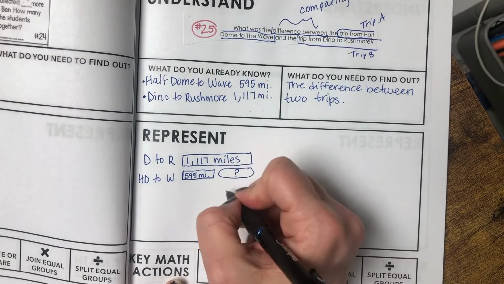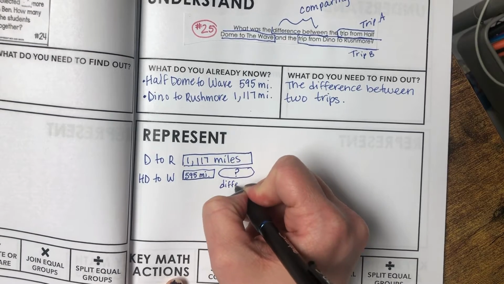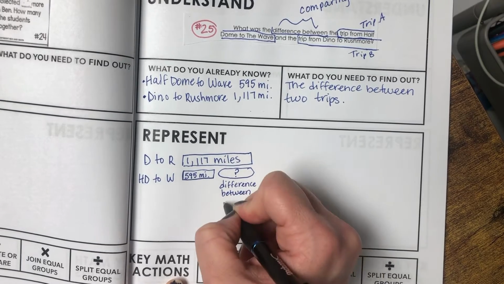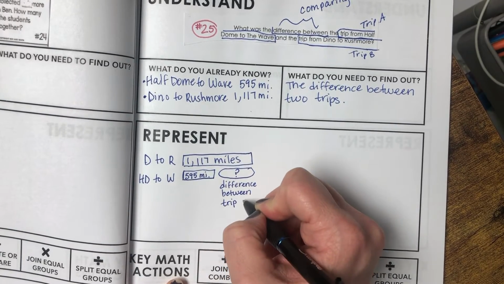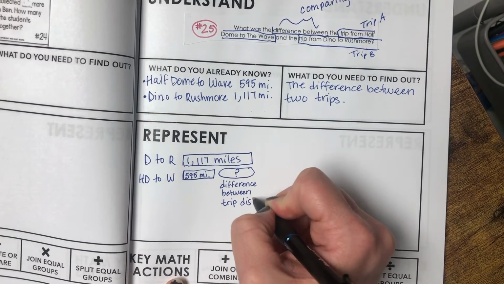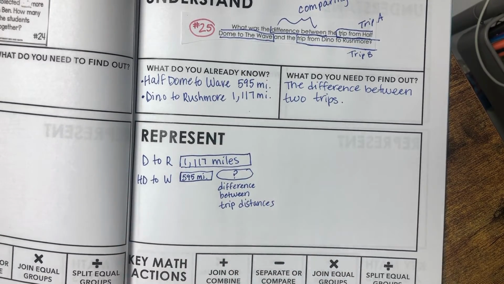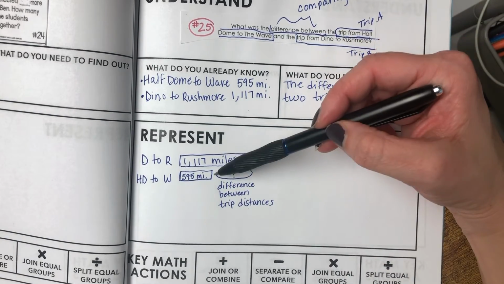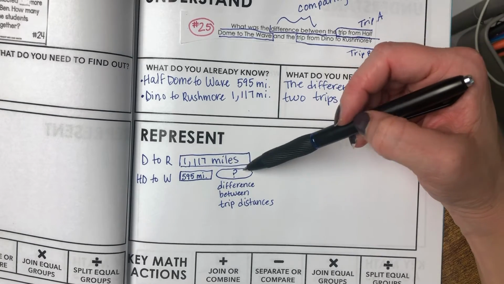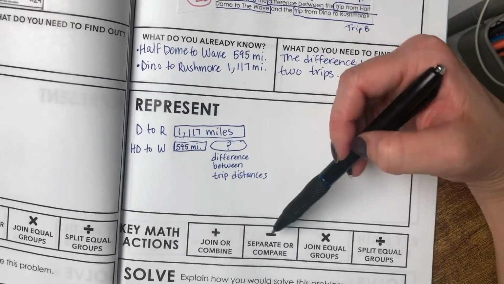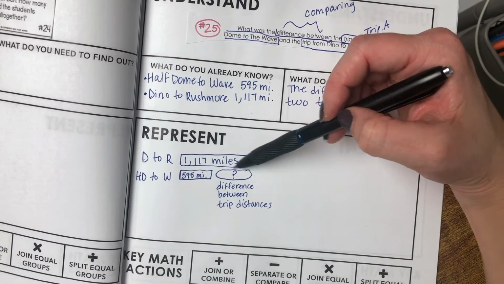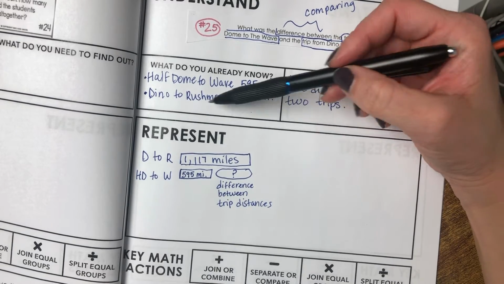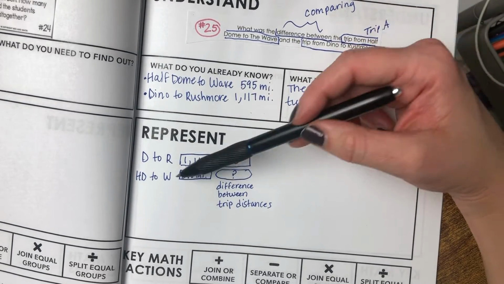This is going to be the difference between the distances, right? So I'm comparing the length of one trip to the length of the other trip. And the way that I'm going to do that is, when I compare these, obviously I'm going to subtract. Then I'll be able to say how much longer Dino to Rushmore is, or how much shorter Half Dome to Wave is.